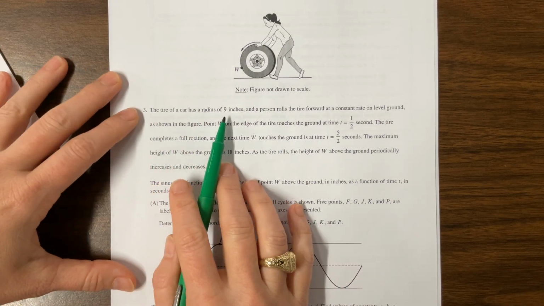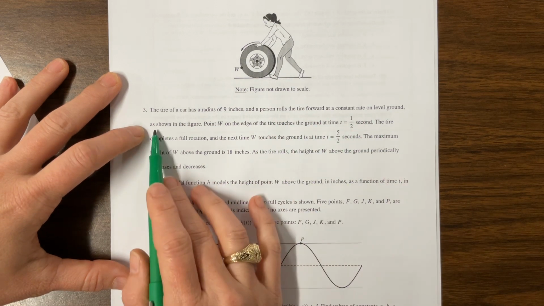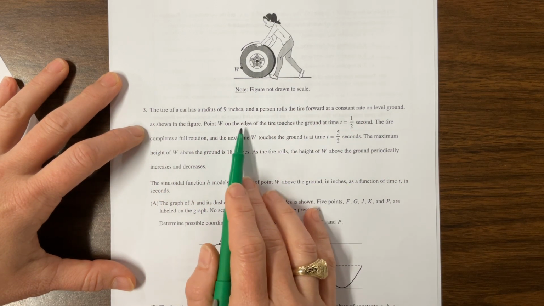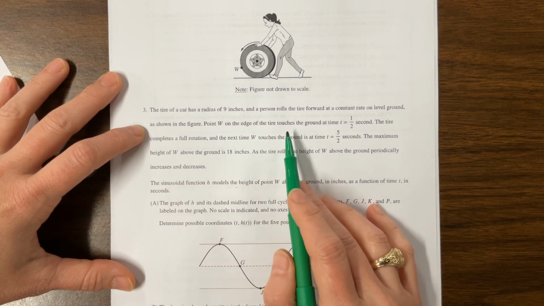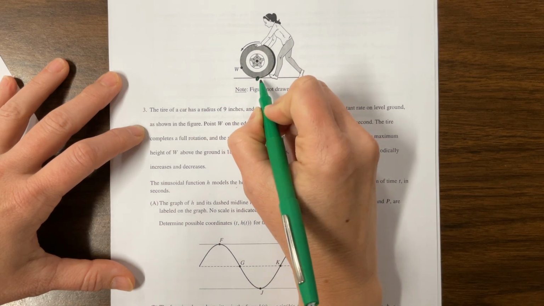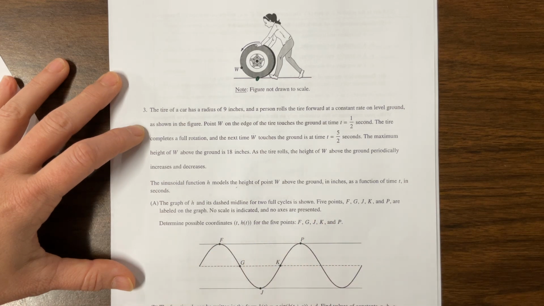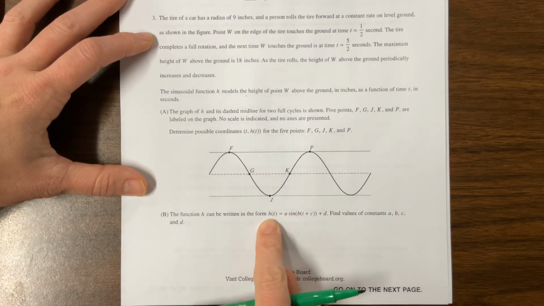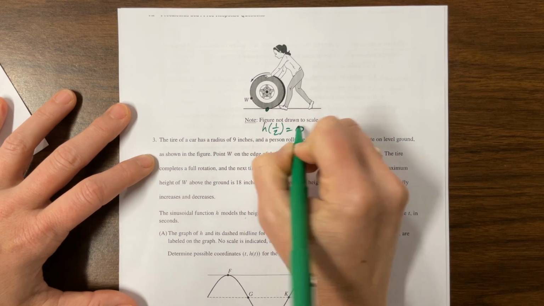It says the tire has a radius of 9 inches and a person rolls the tire forward at a constant rate on ground level as shown in the figure. Point W on the edge of the tire touches the ground at time t equals 1/2. So h of 1/2 is going to touch the ground. That's going to be 0.